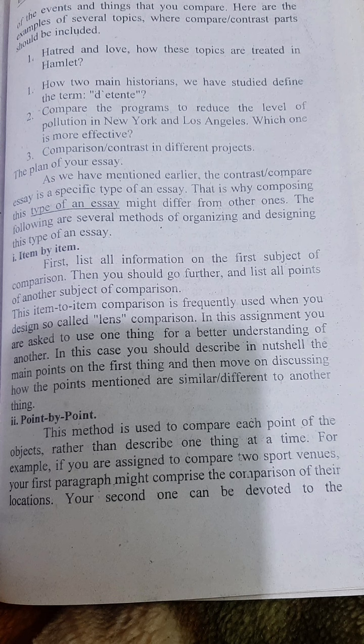For example, if you are assigned to compare two sport venues, your first paragraph might comprise the comparison of their locations. मीन्स कि आप हर पैराग्राफ में एक टॉपिक को लेकर दोनों चीज़ों की कंपैरिजन या कंट्रास्ट कर सकते हैं.